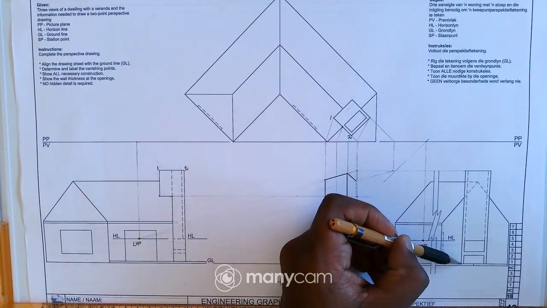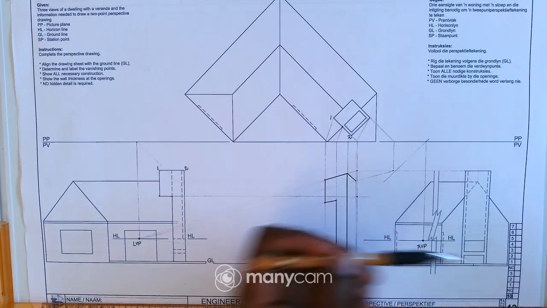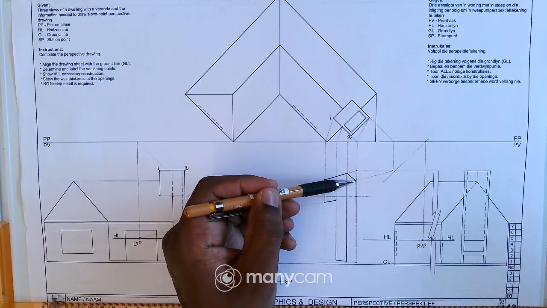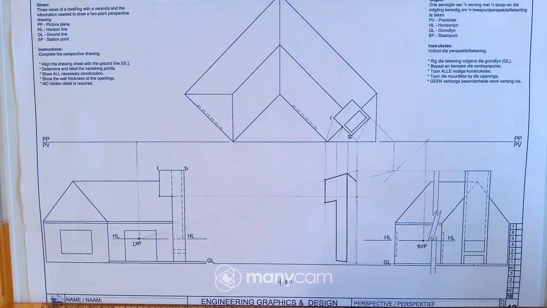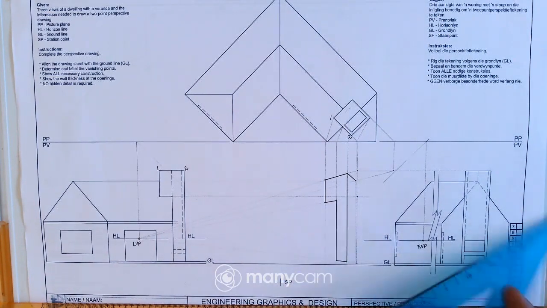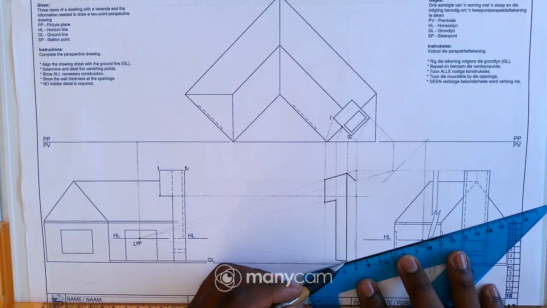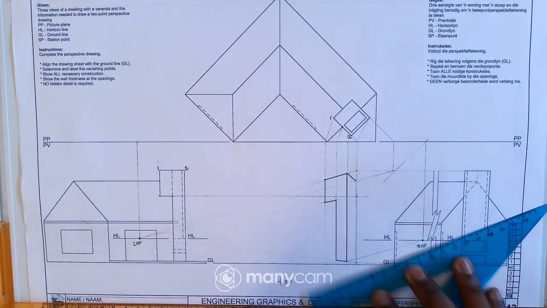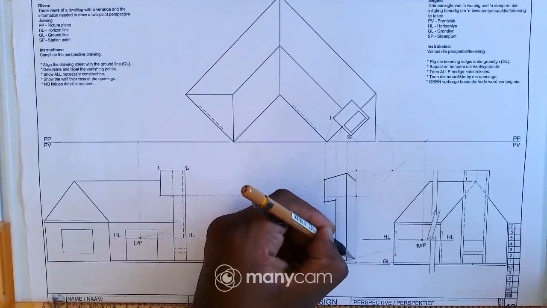Okay, if you check, I also have a line as well this side, so that line will be somewhere here on this line, right? But first I'll have to take this point to the RVP. So I can just take this point to my RVP just like that. Okay, and then now I can just draw that line up to there.